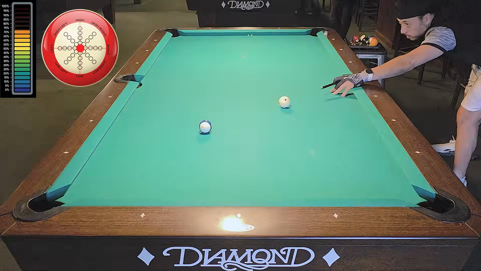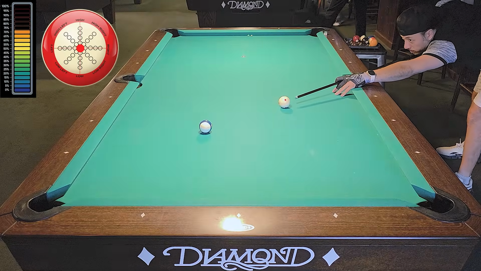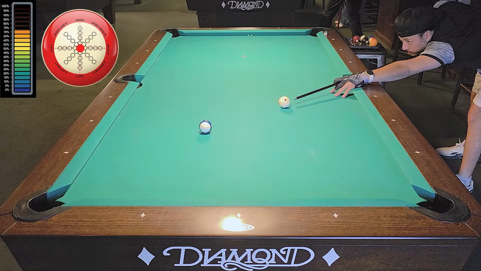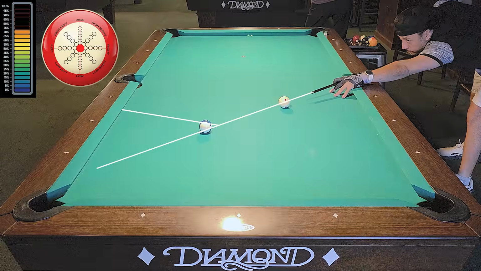Now we're going to increase the speed again to about 70%, and we'll see the direction change of the tangent line and where it goes. Look at the diamonds on the left rail.